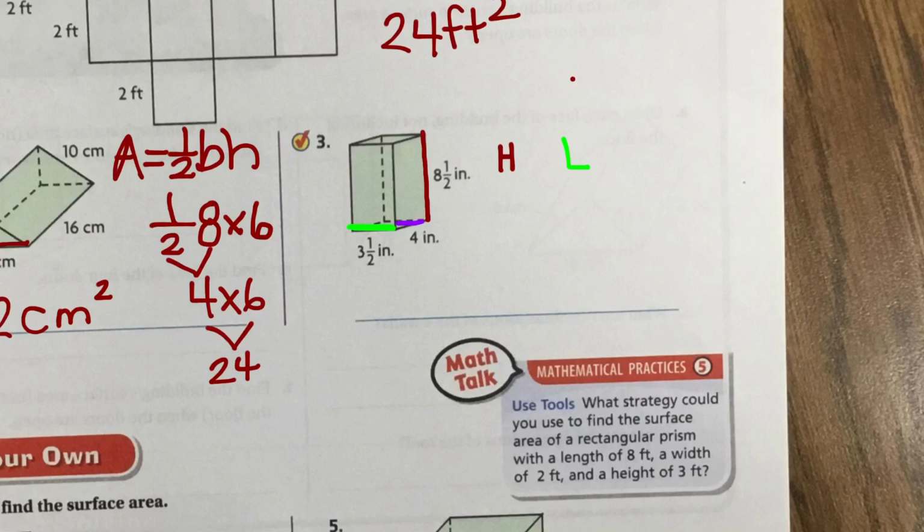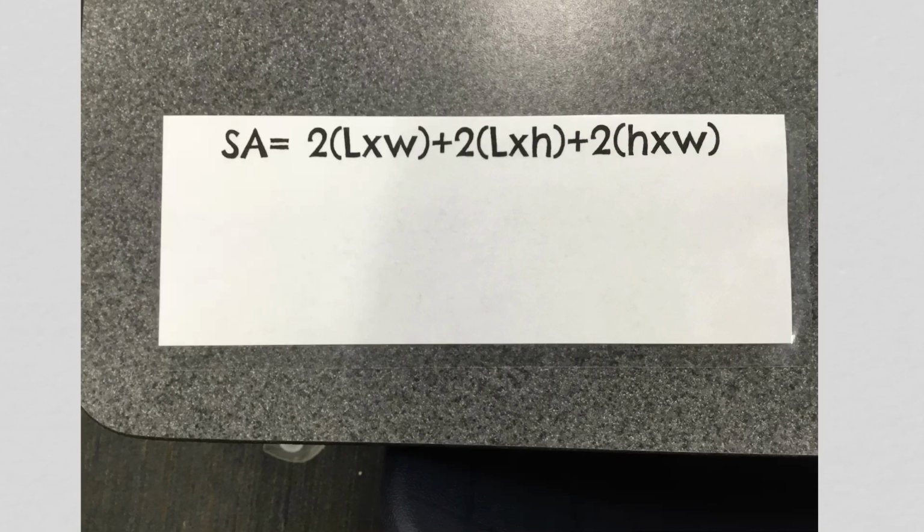And this right here is my width. Okay, so let's go to our formula. What is my length? So I'm going to say 3.5 times, what's my width?